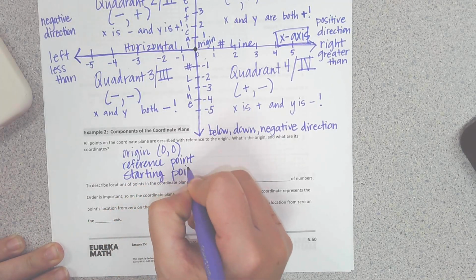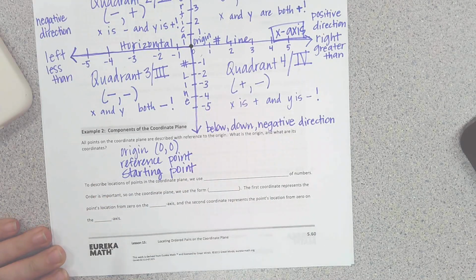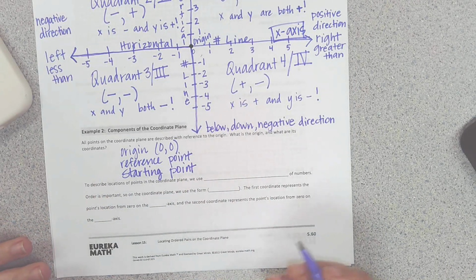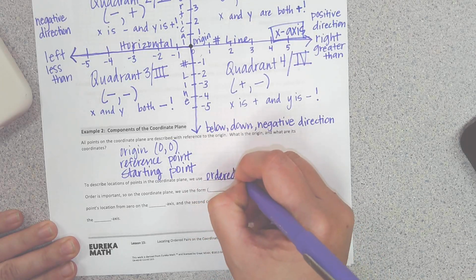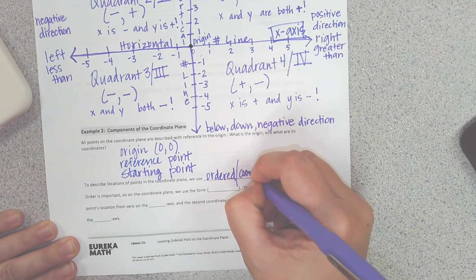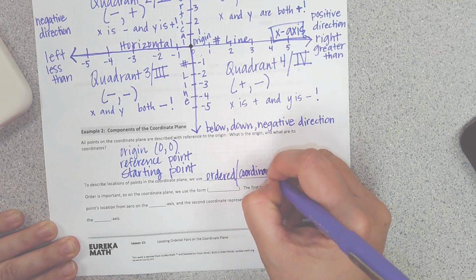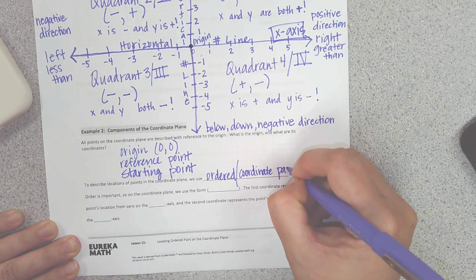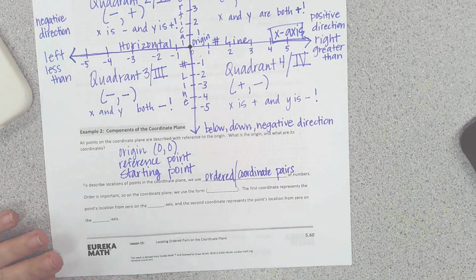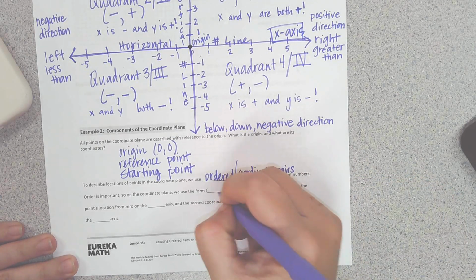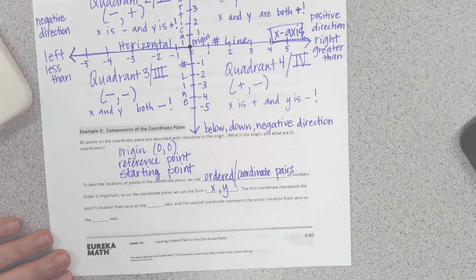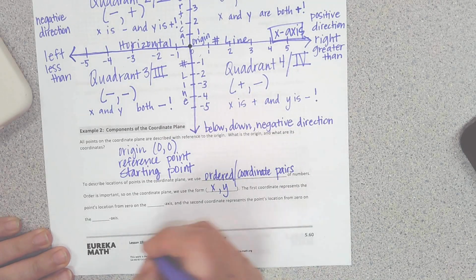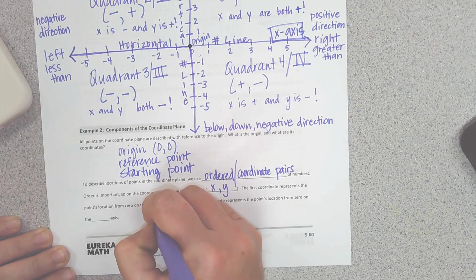And we're literally going to repeat everything that we've talked about right here. To describe locations of points in the coordinate plane, we use ordered or coordinate pairs of numbers. Order is important. So on the coordinate plane, we use the form X and Y. The first coordinate represents the X, and that's when we are running.